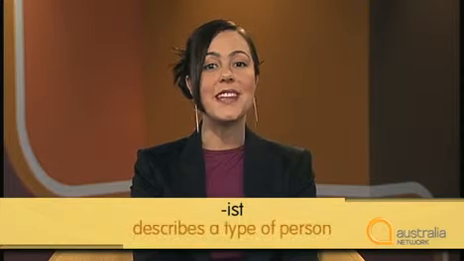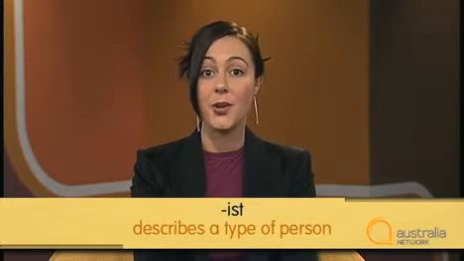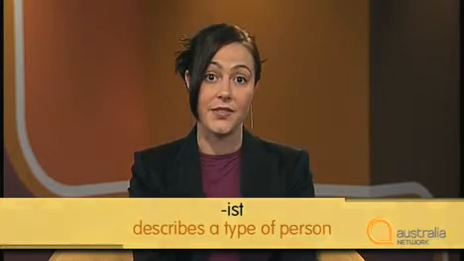The ick suffix forms adjectives that mean belonging to or like. So Darwinistic means like a Darwinist. But a Darwinist? Well, the suffix ist forms adjectives too, but it forms an adjective that describes a type of person with a certain set of beliefs.